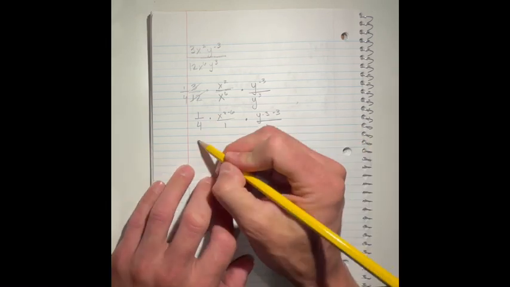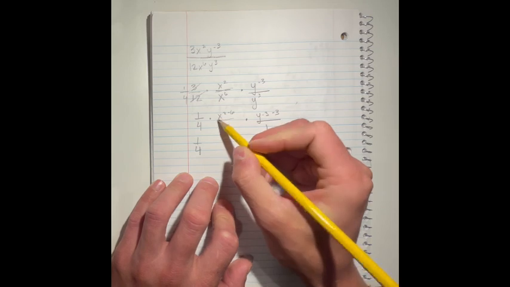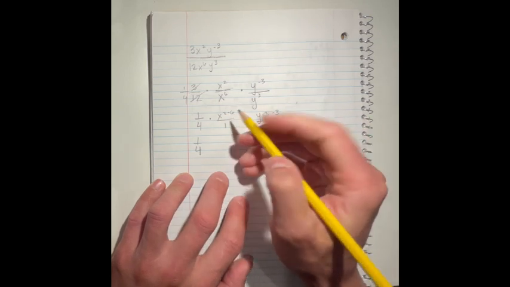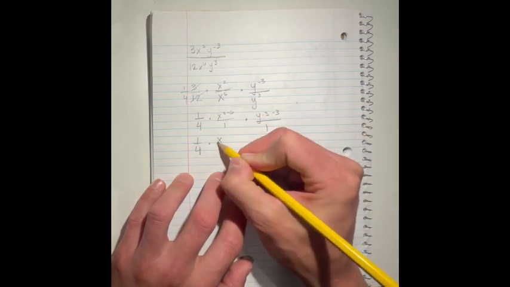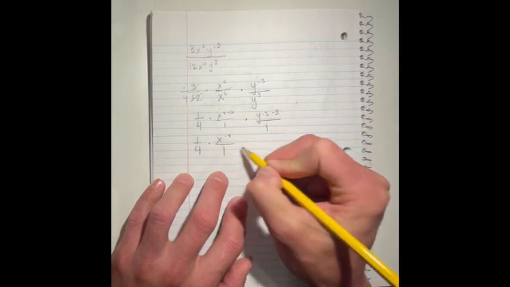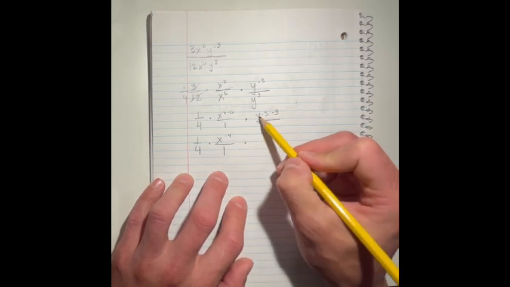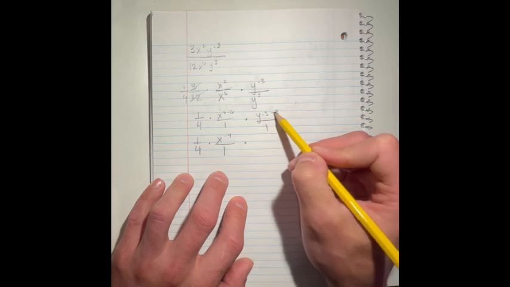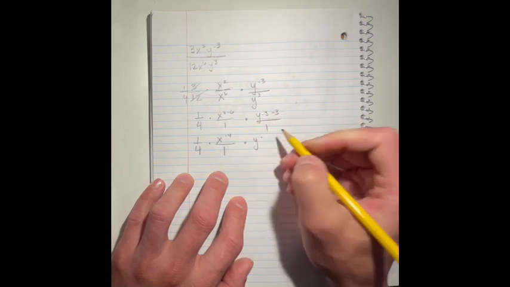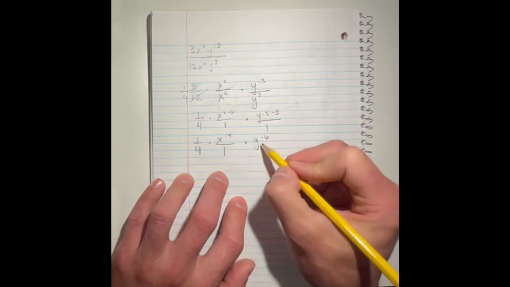Okay, so we've got 1/4 x to the power of 2 minus 6 gives us x to the negative 4th over 1 times y to the negative 3rd minus 3 would give us y to the negative 6 over 1.